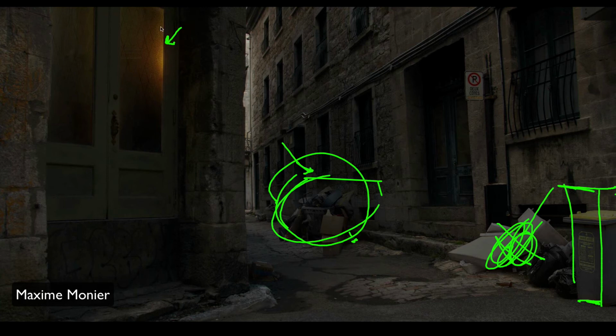So maybe try to be a little more subtle with this, because there's such a harsh line right there that it draws a lot of attention to itself. It should be something that's pretty subtle, but with the value and the color of it, it makes it almost like the point of the shot.